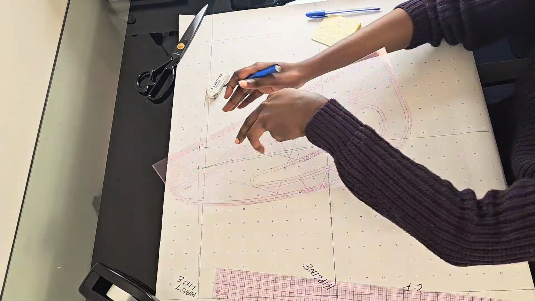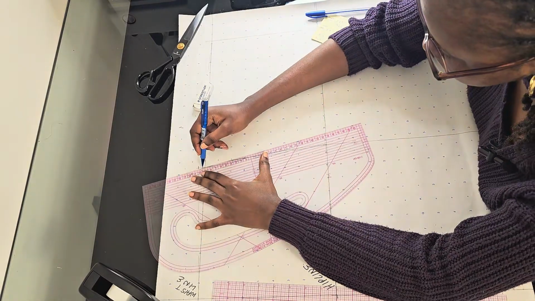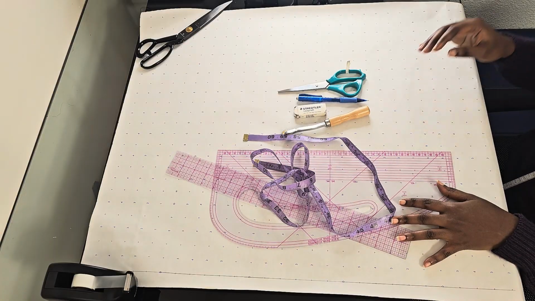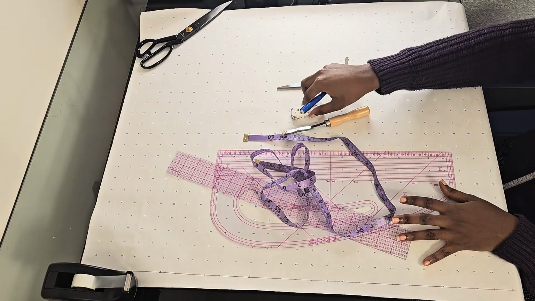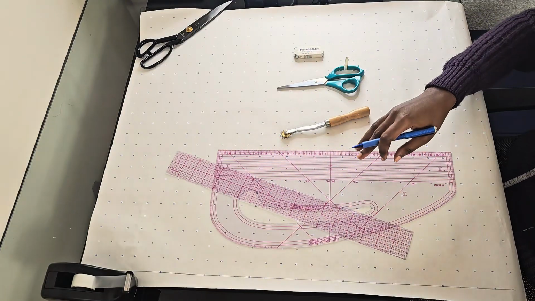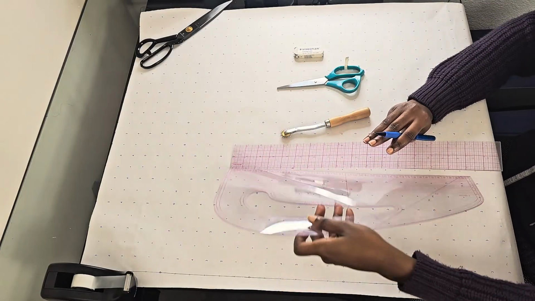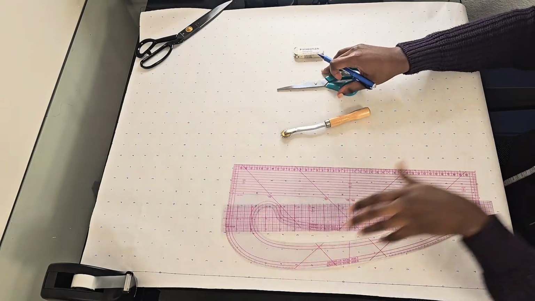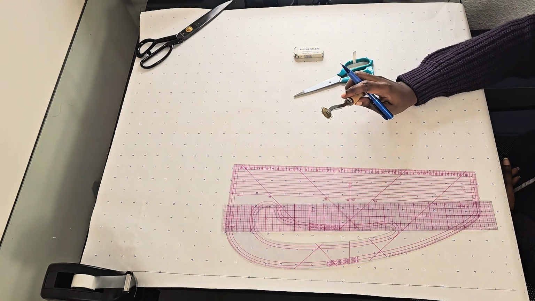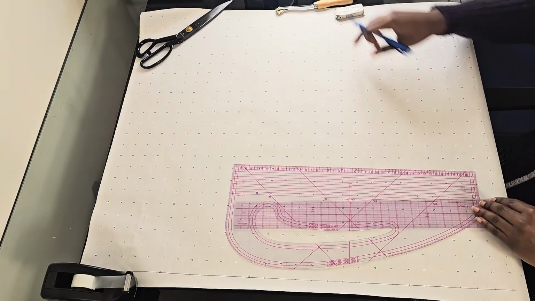In today's video, I'm going to be showing you how to draft a skirt block. Let's get started. Some tools that we are going to need to draft our skirt block: we need our pencil, eraser, our tape measure, of course. We'll need a see-through ruler, our pattern master, paper, scissors, and tracing wheel. Okay, so let's start drafting.